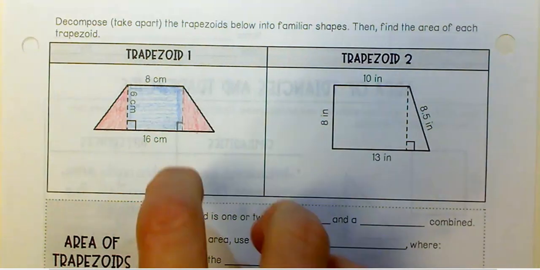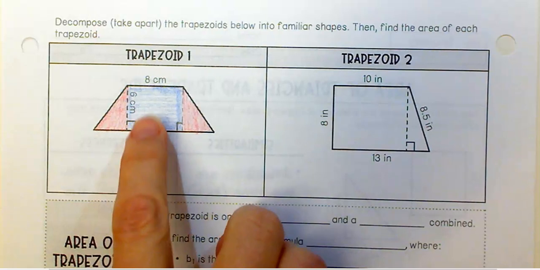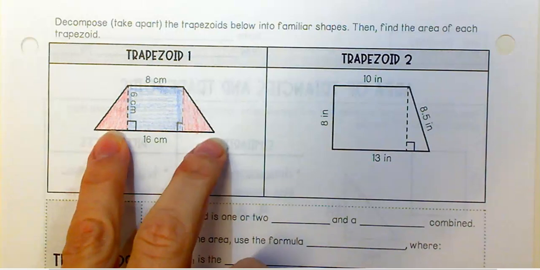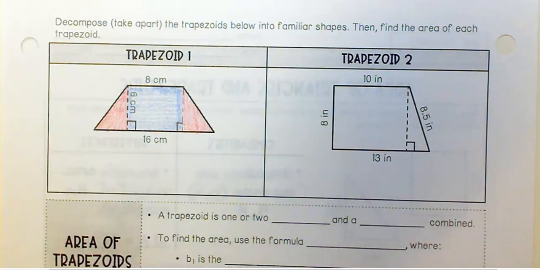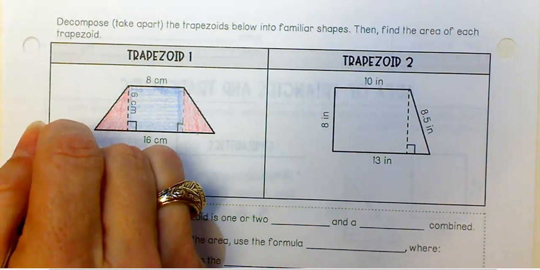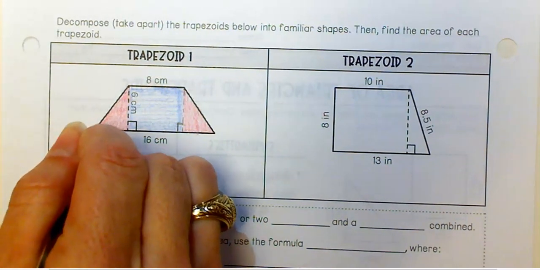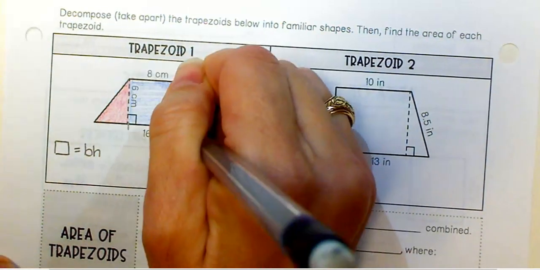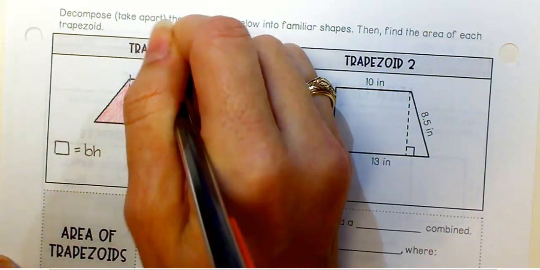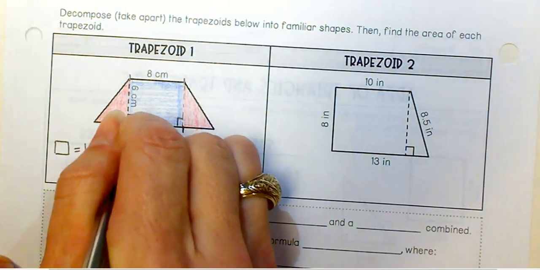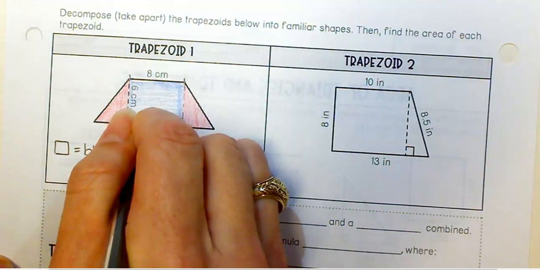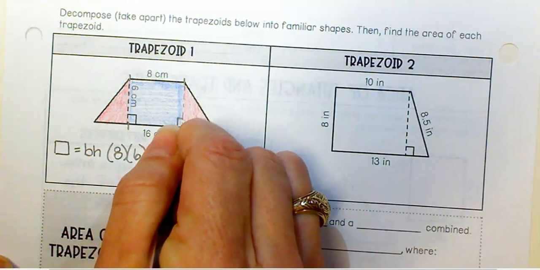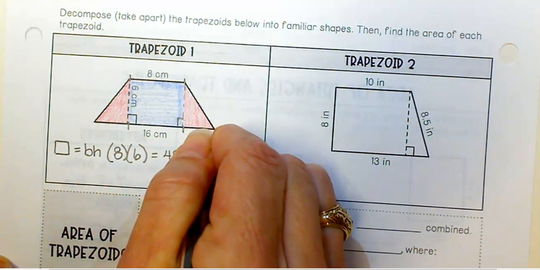All right, so I'm hoping that when you looked at this trapezoid, you recognized that, hey, there's a rectangle basically that makes up the middle and that there's two triangles on the side. It's pretty easy to find the area of the rectangle. That's just going to be base times height. The base is just from here to here, and it's labeled up here. That is 8 times the height, which is 6. So the area of the rectangle is 48 square centimeters.